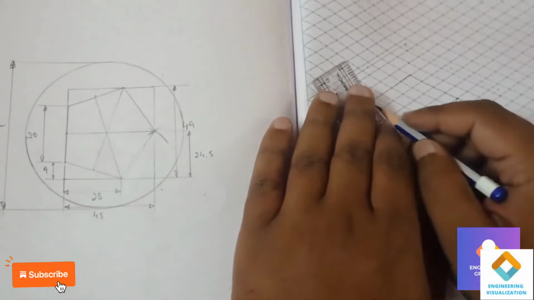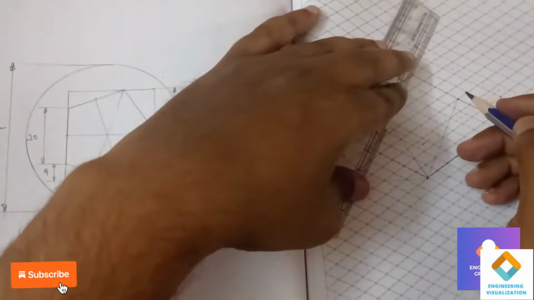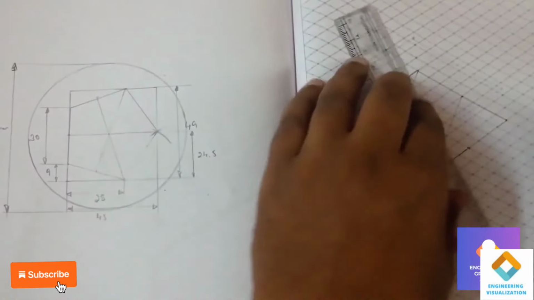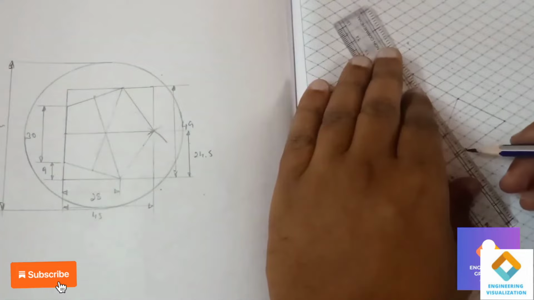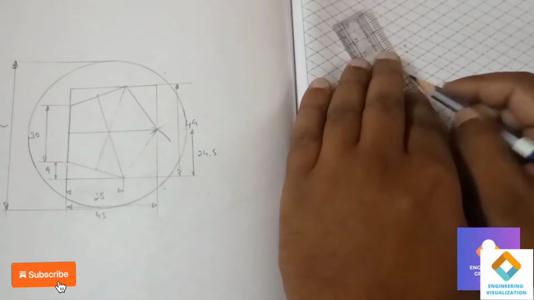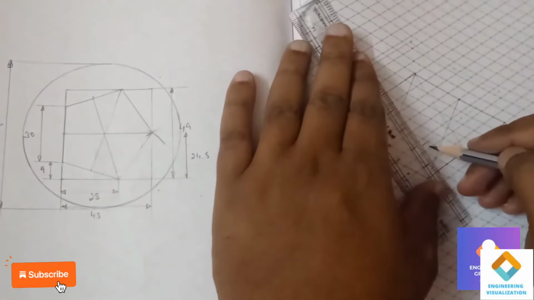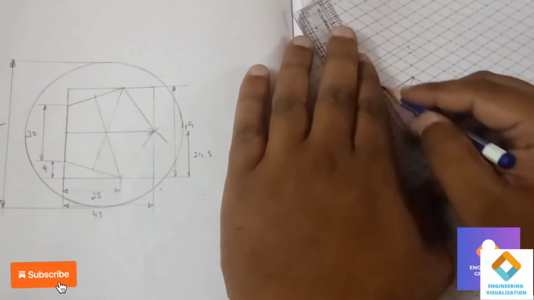Here we are following the 4 arc by center method to construct the ellipse. You all know how to construct it. Okay, 4 arc by center method. Then in the top box also we should do the same thing.